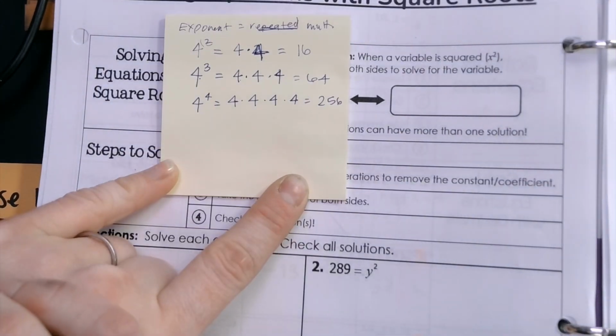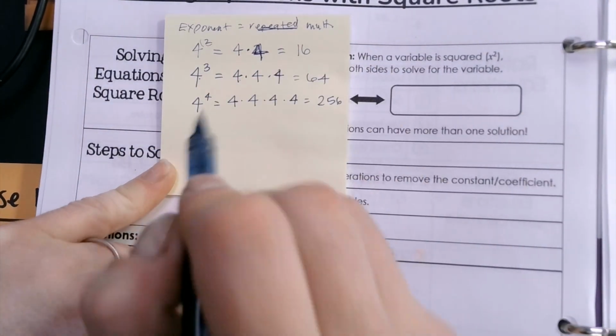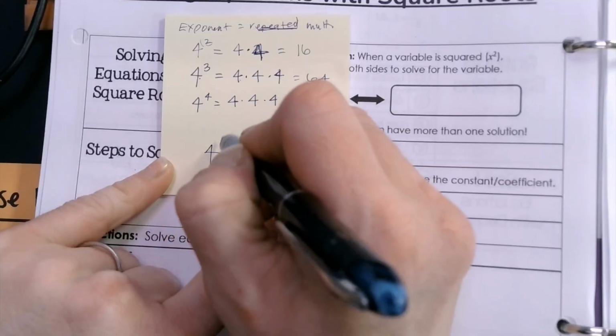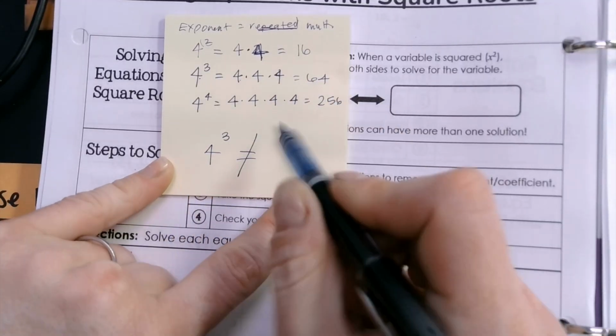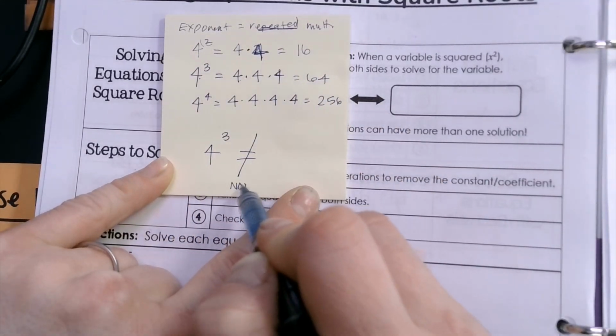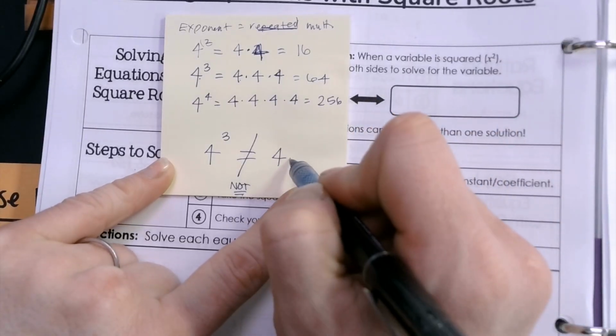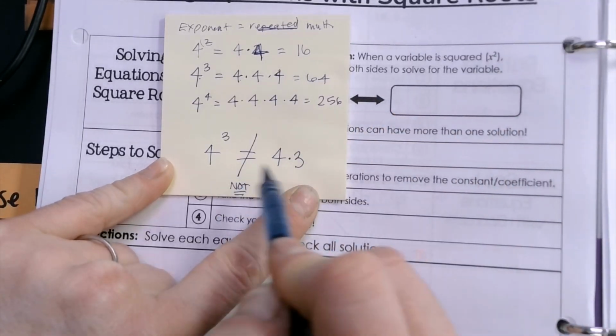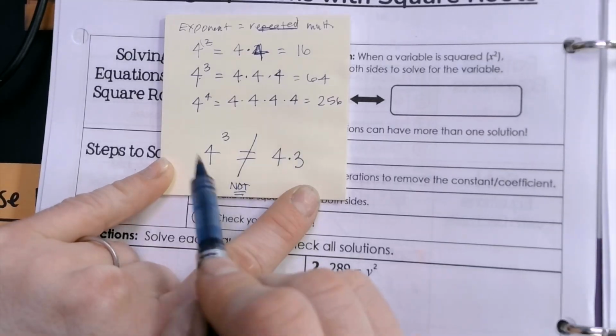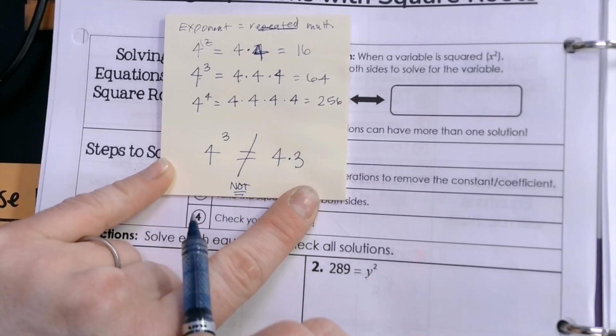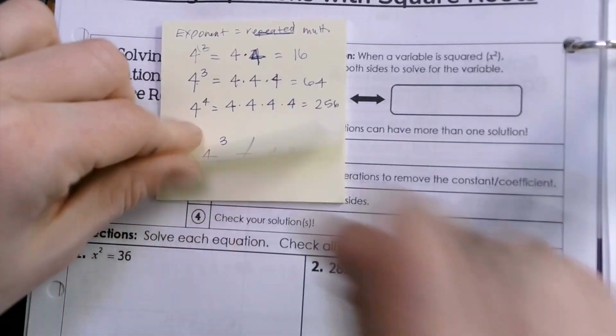Yep, right? So we have to be able to recognize that 4 to the 3rd is not equal to 4 times 3. These are different, and we must be able to recognize that they are different. Okay? So that's the first thing.